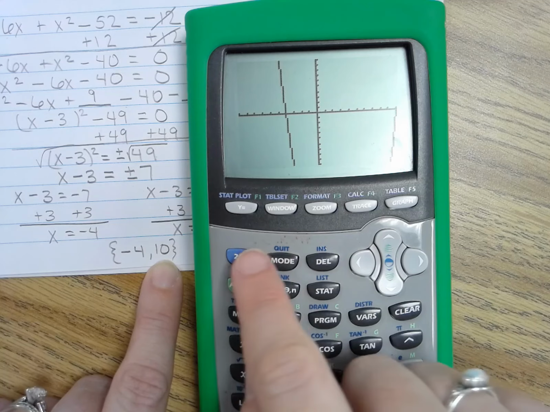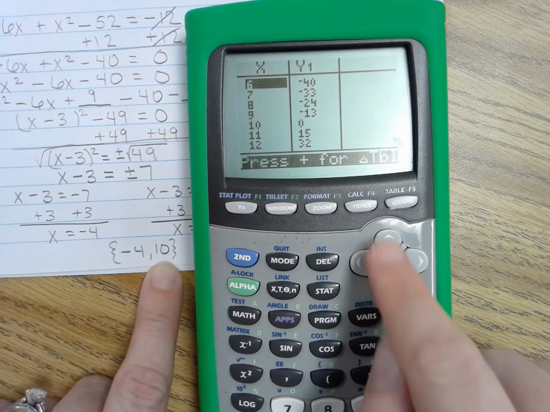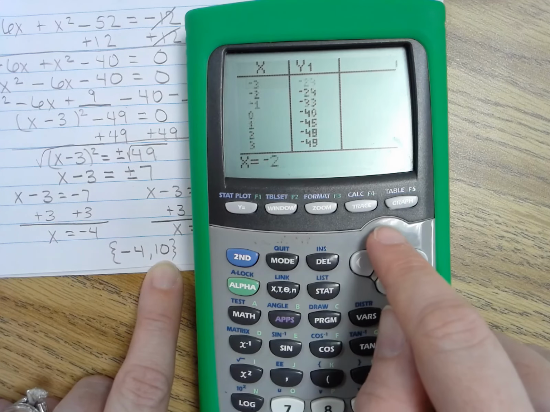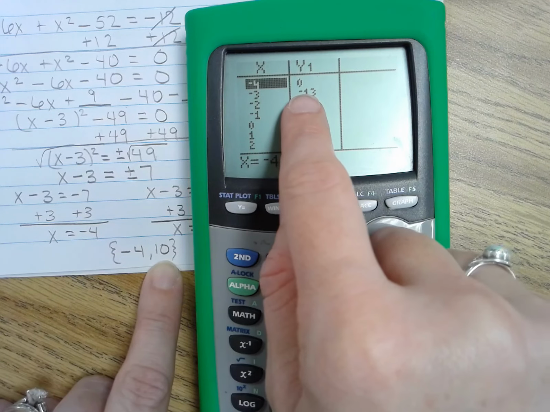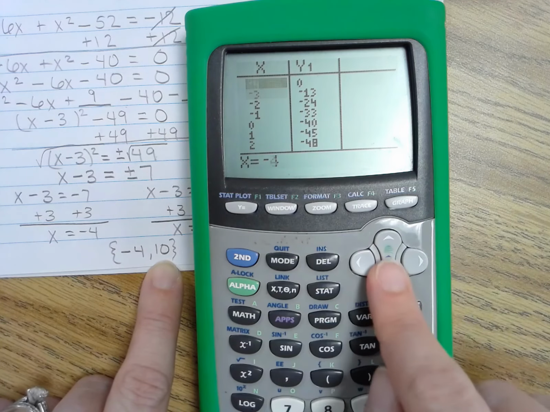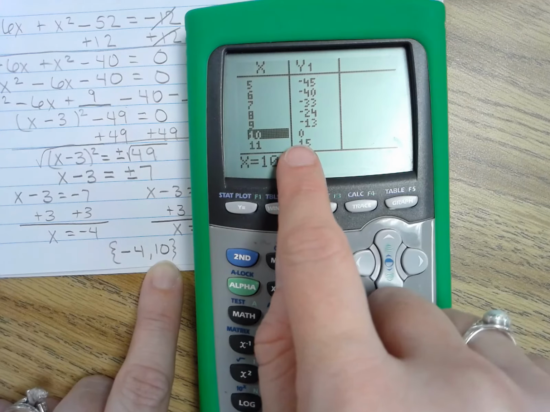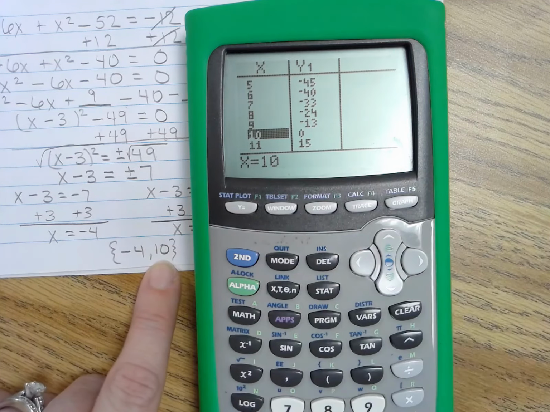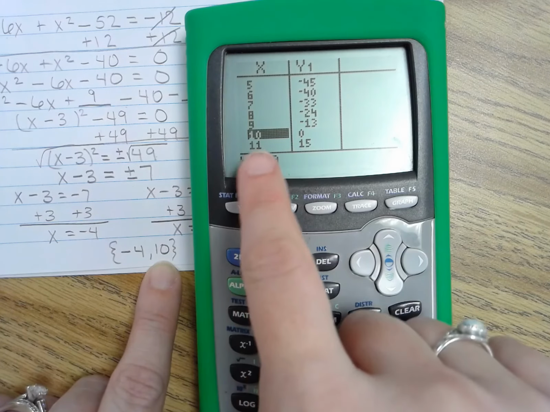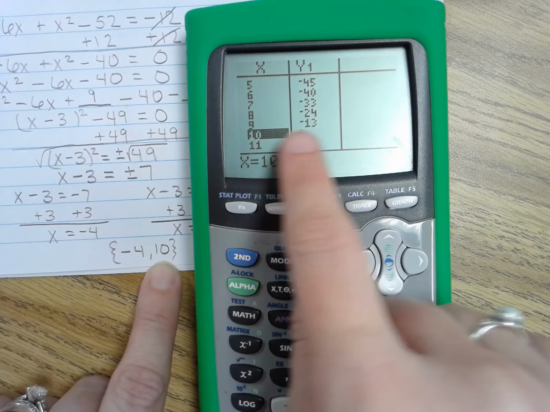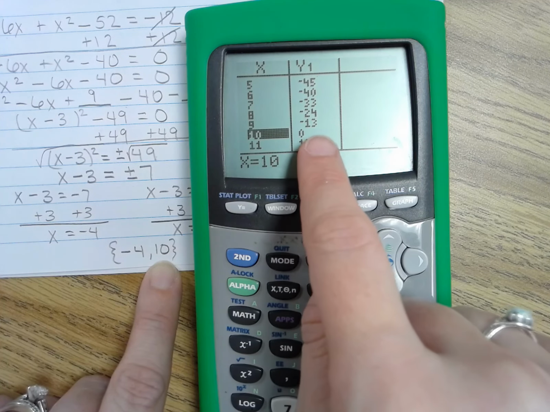It might even be easier to go second table and view this in the table. So if we scroll to -4, there the y value is your 0. And scroll to +10, again your y value is 0. So that's another great way to check your solutions when you solve, making sure that your x value equals 0 in the y column.